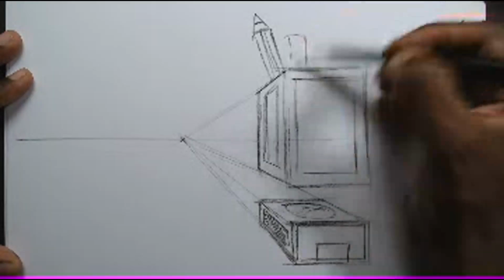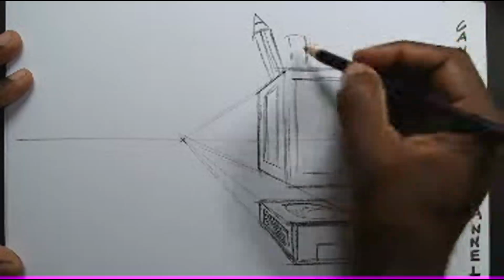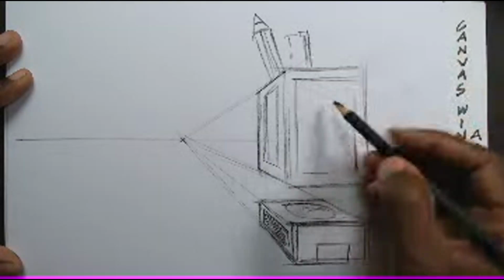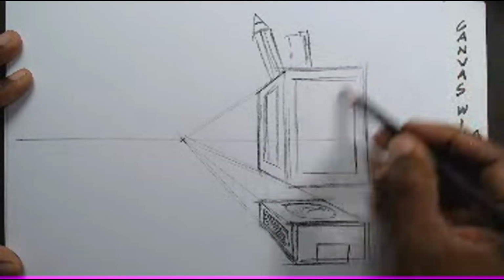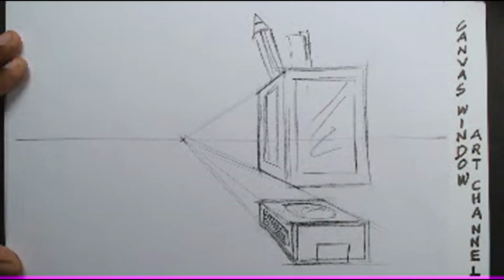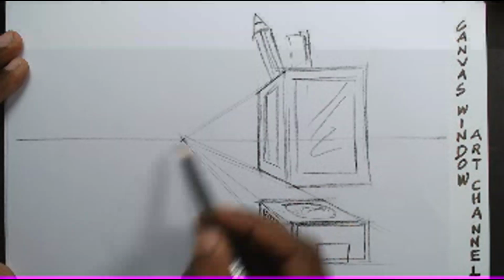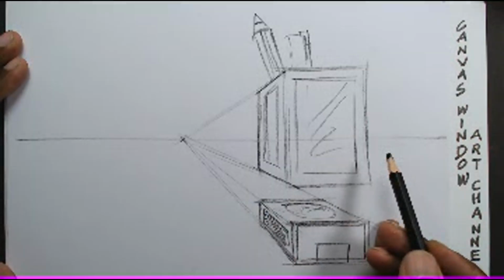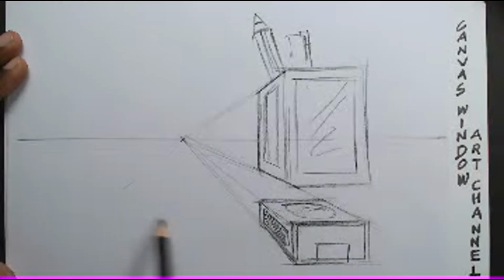So make it a very simple drawing. If you wanted, you can have some designs, whatever you wanted. So this is with a perspective. Again, now this is on your right side. Now we will try keeping a cylinder object.